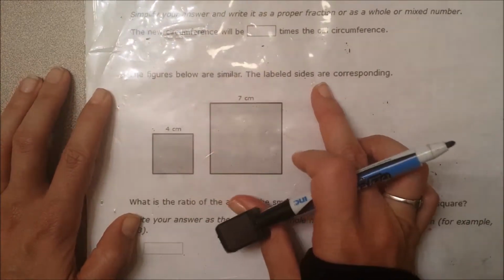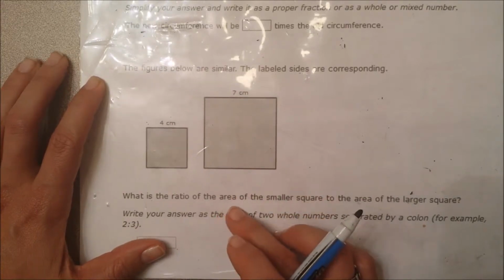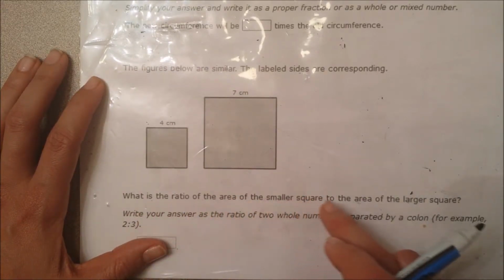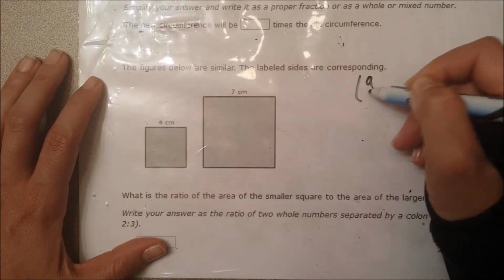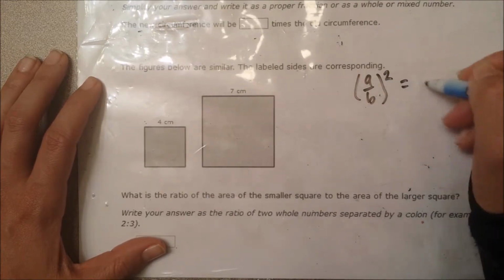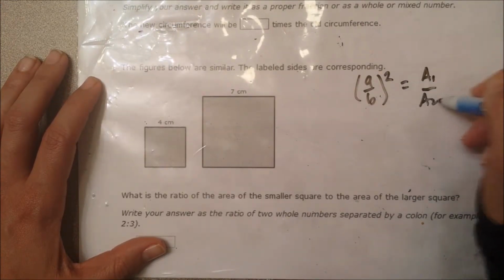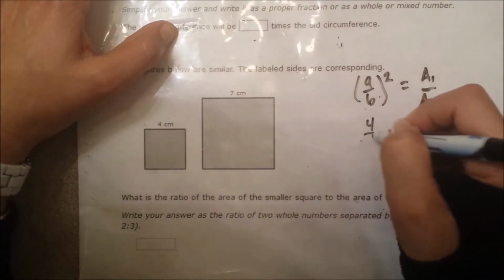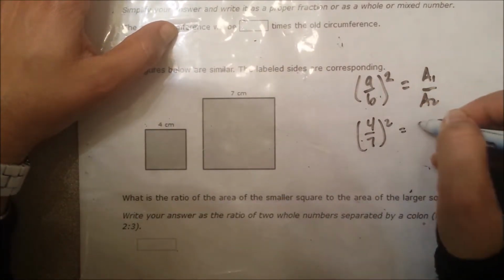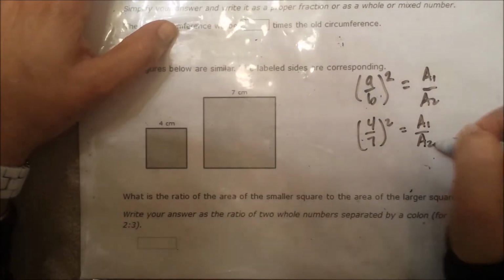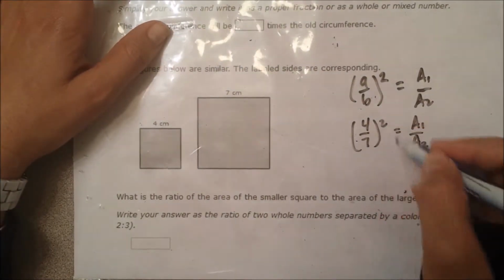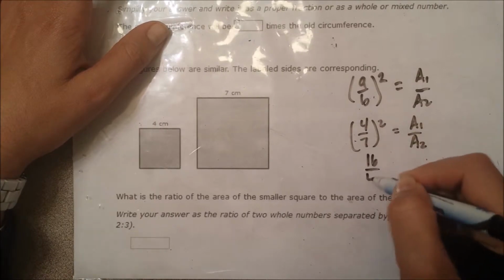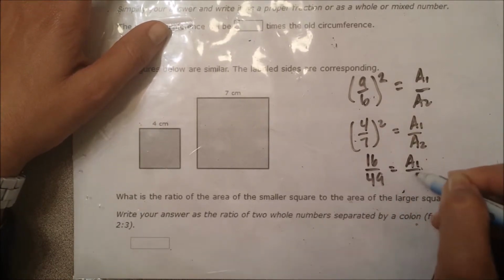This figure is below similar. Find the label side. So the ratio of the area of the smaller square to the larger. So we're dealing with area. And remember when we were dealing with area, it was A over B. This is the side, so 4 over 7, but you're going to square it because it's area, and that's going to give you area 1 over area 2. So they give you the sides as 4 and 7, so 4 over 7 squared is equal to A1 over A2. If I go ahead and square it, 4 squared is 16, 7 squared is 49, and that's going to be A1 over A2.